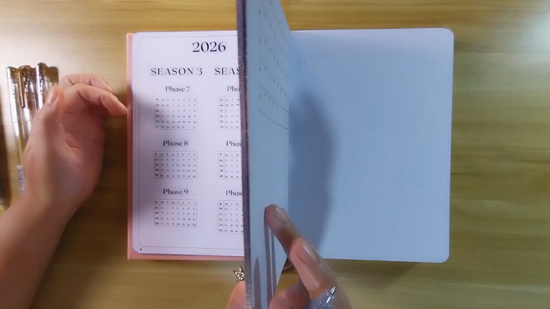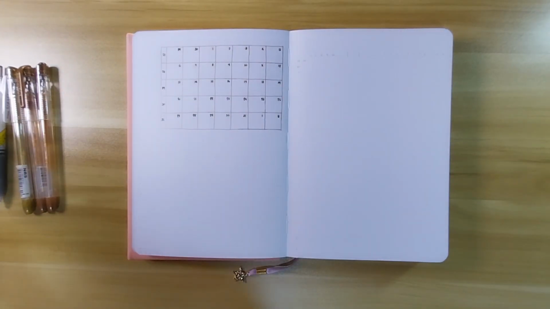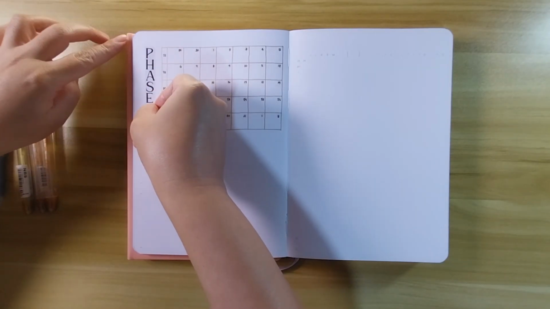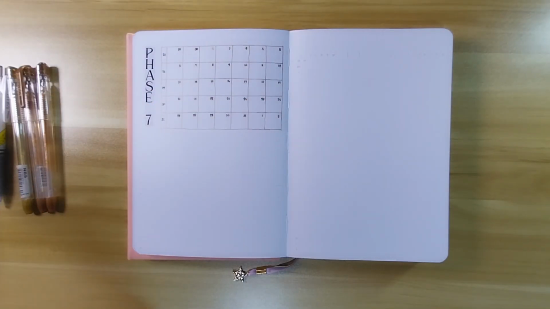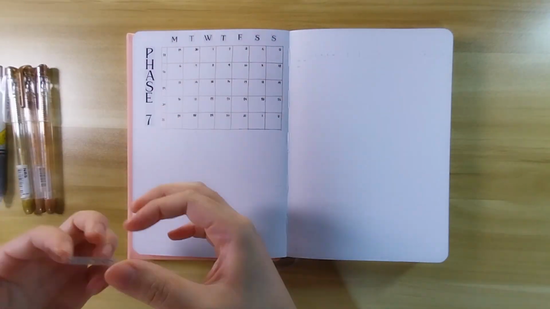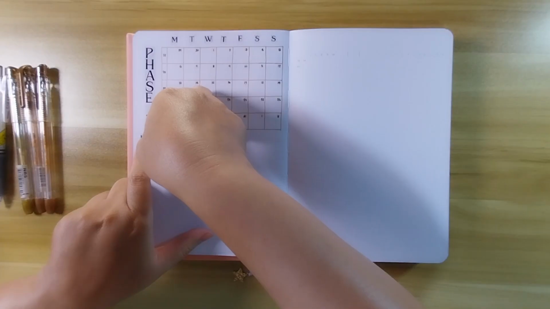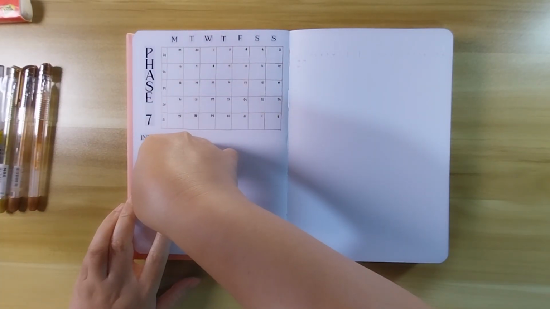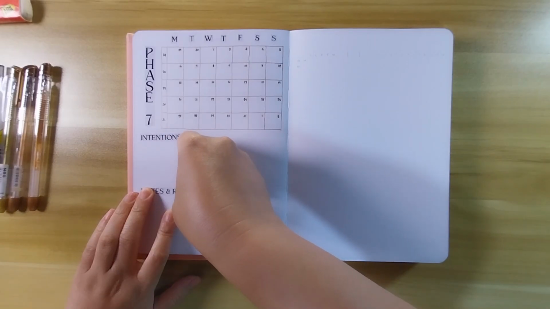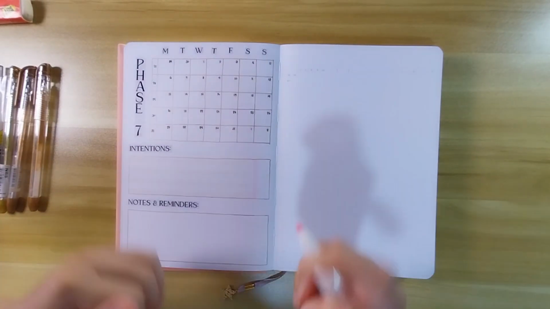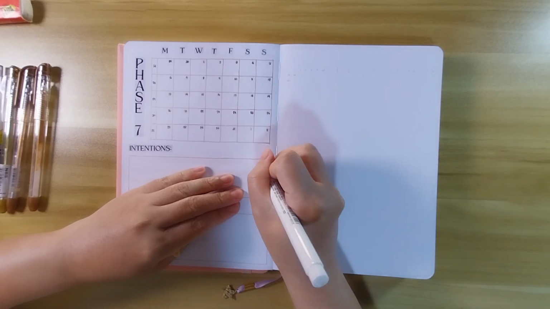Basically, this month starts on Monday, June 28th, and ends on Sunday, August 2nd. I call my months phases, so July is phase 7. Below the calendar, I have a section for intentions where I'll write down my intentions for the month. And then below that is a notes and reminder section for things like bills that need to be paid and important tasks I don't want to forget this month.